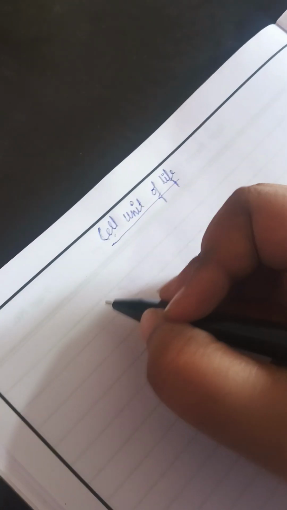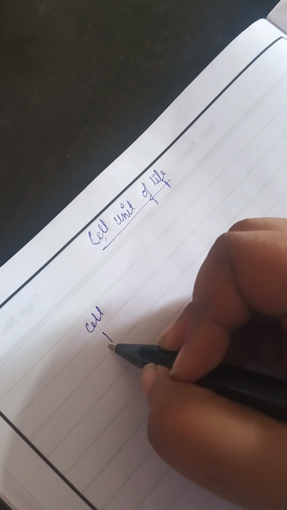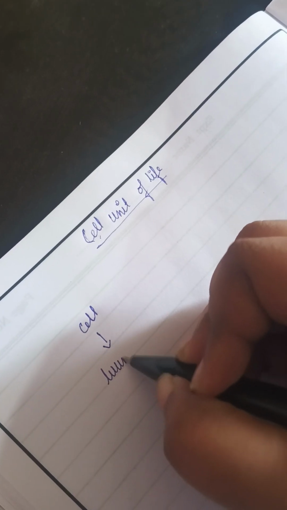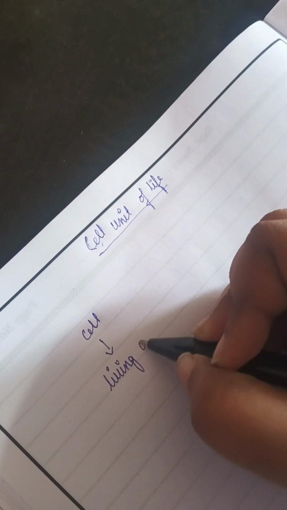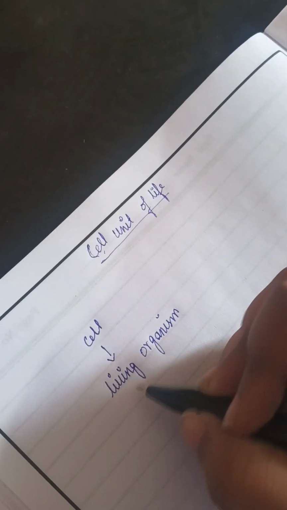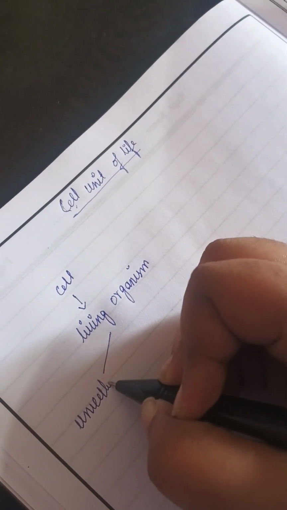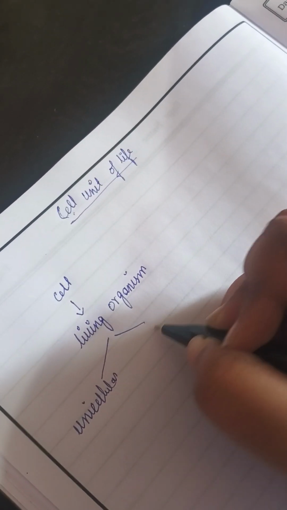Hi guys, today we're gonna learn about the cell, the unit of life. Okay, so what is a cell? A cell is nothing but is present in living organisms. It can be both unicellular and multicellular.